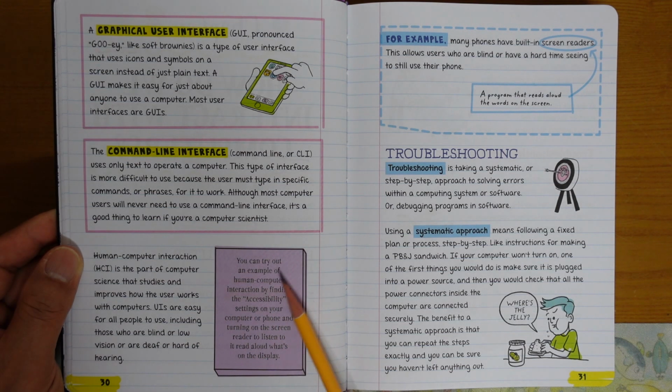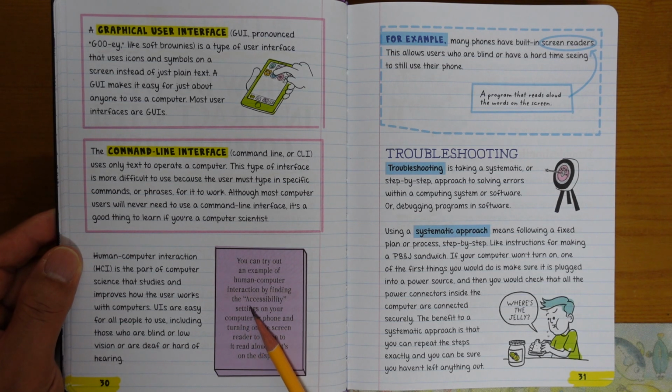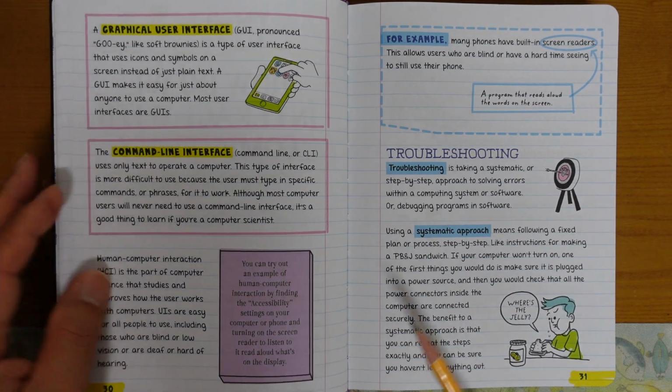You can try out an example of human-computer interaction by finding an accessibility setting on your computer or phone and turning on the screen reader to listen to it read out loud what's on the display.